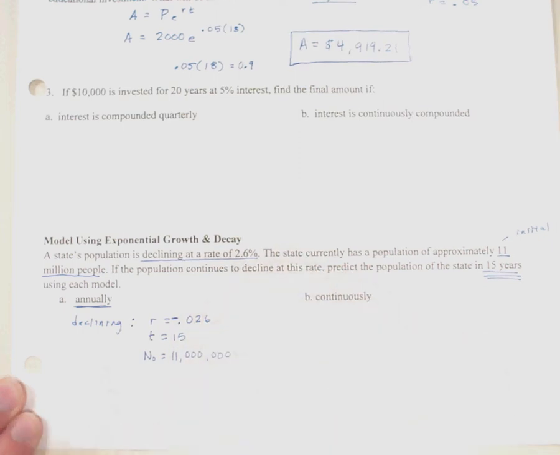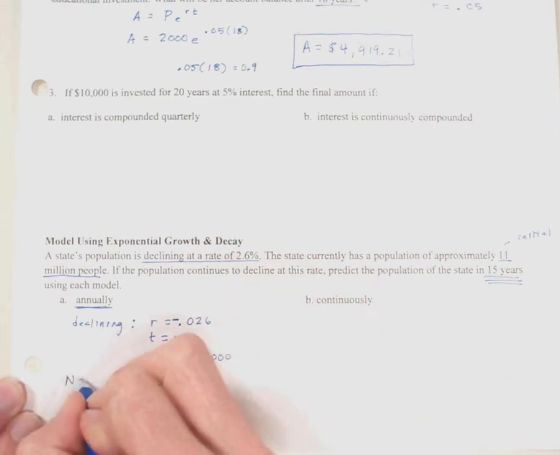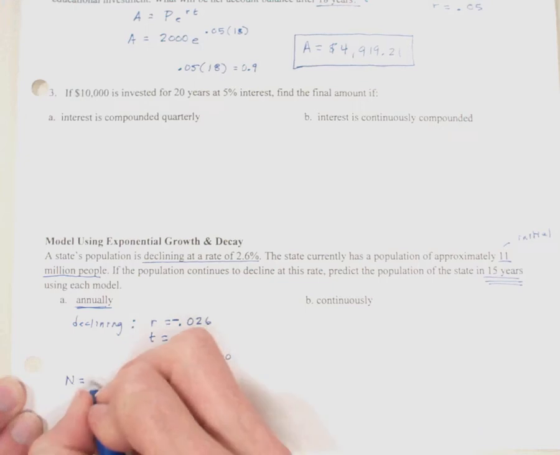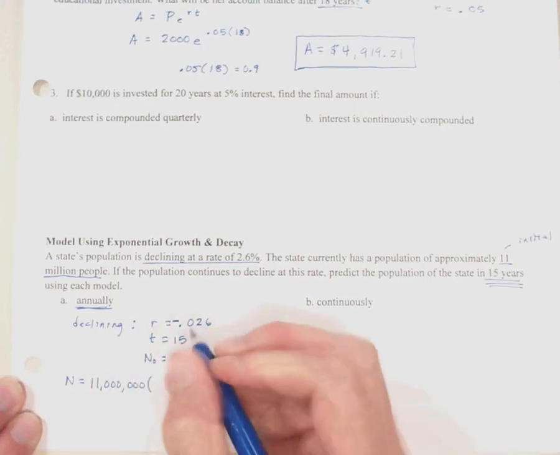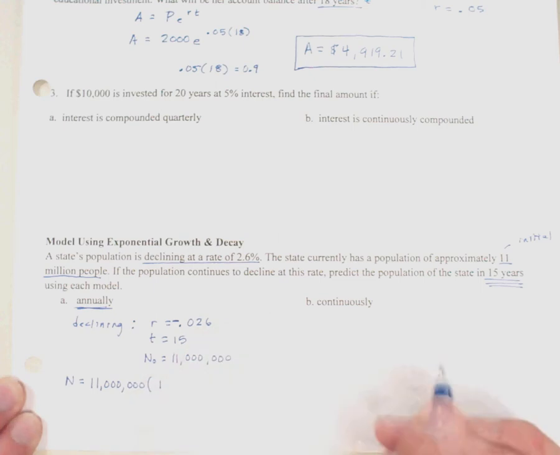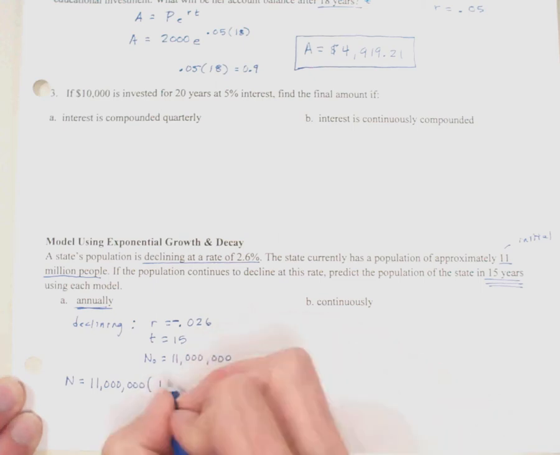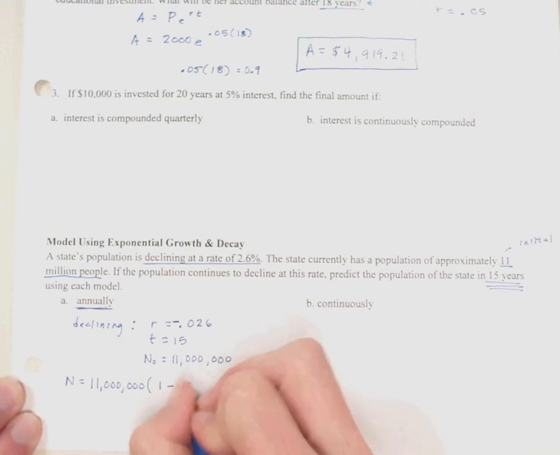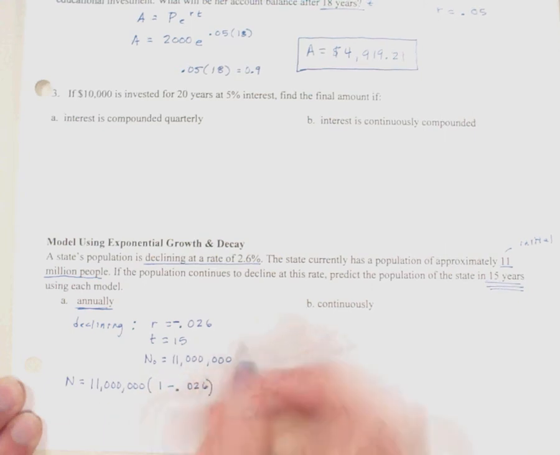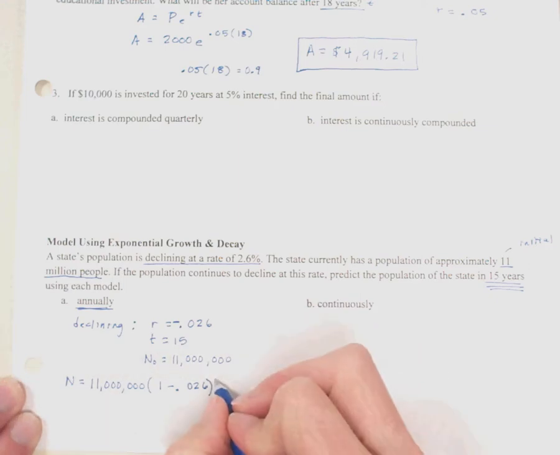So using our formula, N is equal to my initial amount, 11 million, times 1, but instead of plus r, since r is negative, we go minus 0.026, to the t power. T is the time in years. This will be after 15 years.